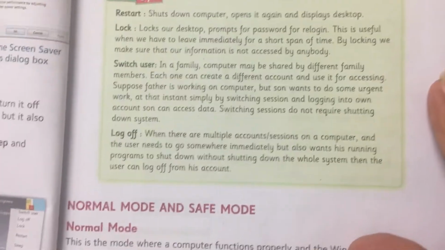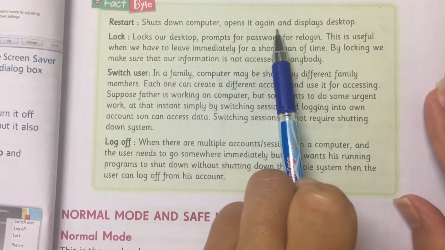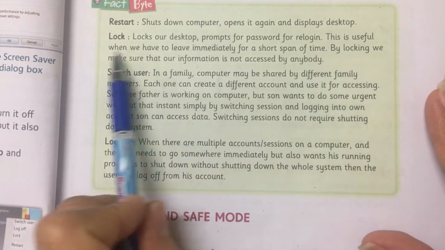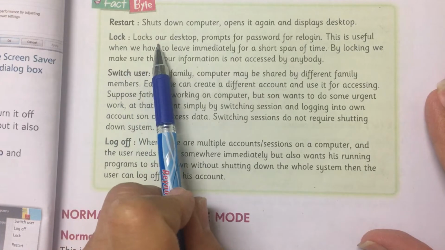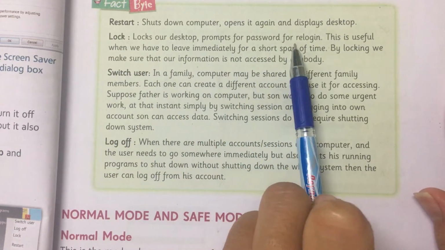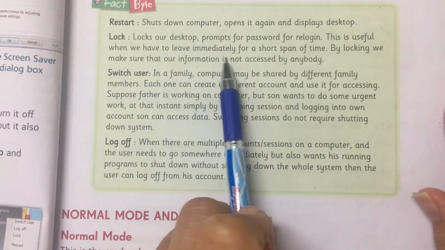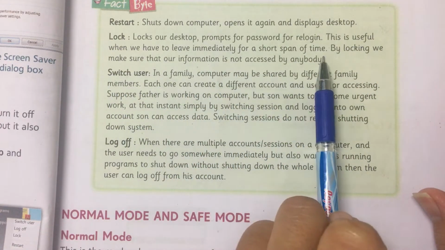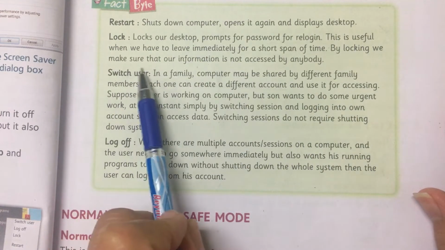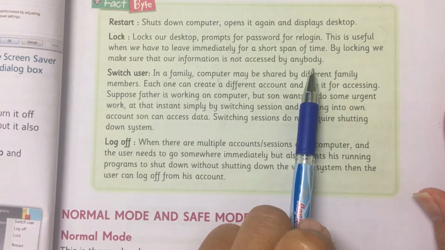Restart. Shuts down computer, opens it again and displays desktop. Lock. Locks our desktop. Prompts for password for relogin. This is useful when we have to leave immediately for a short span of time. By locking, we make sure that our information is not accessed by anybody.